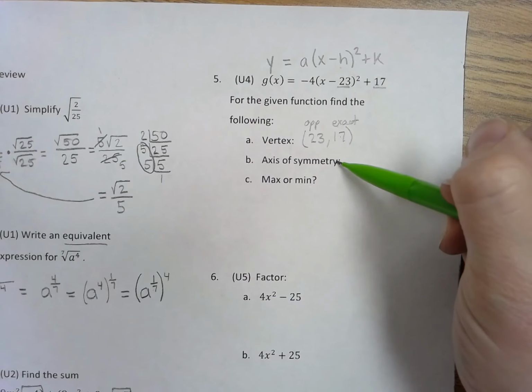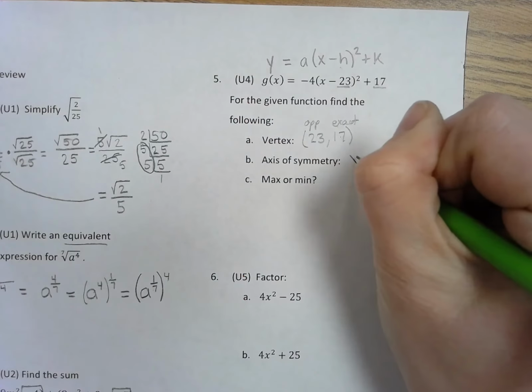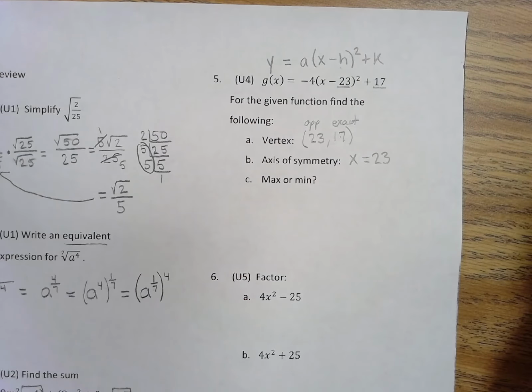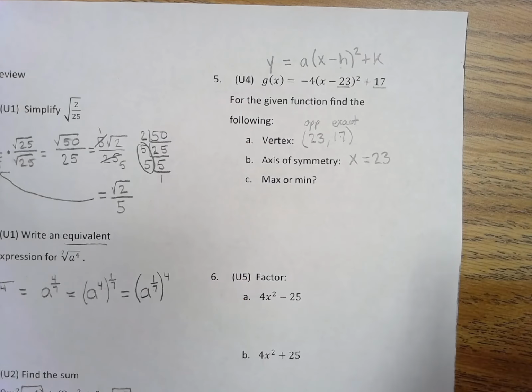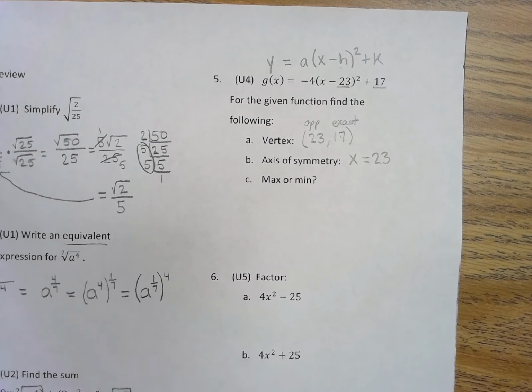Our axis of symmetry number is always going to be the same as your x value of your vertex. So x equals 23. So recall with our parabolas, our U shape, that vertex is where it changed direction of the U shape. The axis of symmetry is the line that went through the parabola, and it always passed right through the vertex.